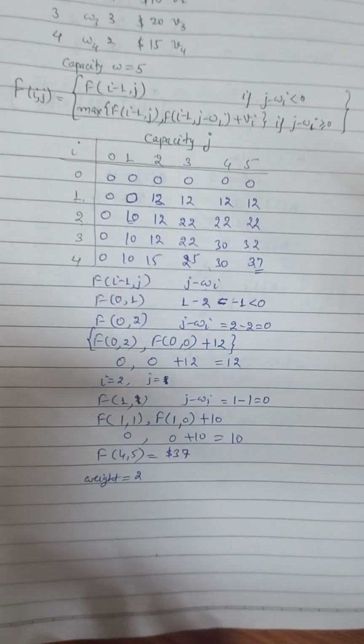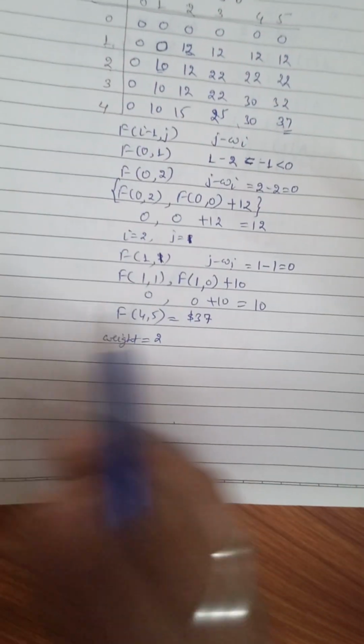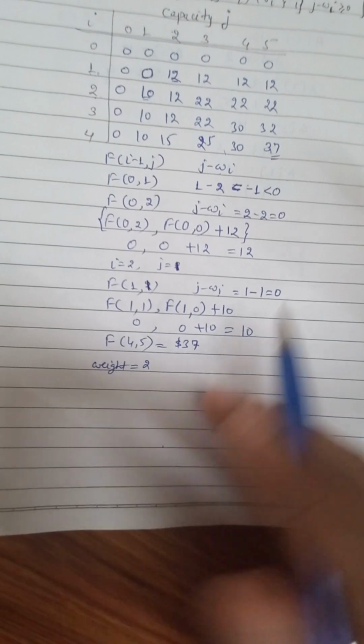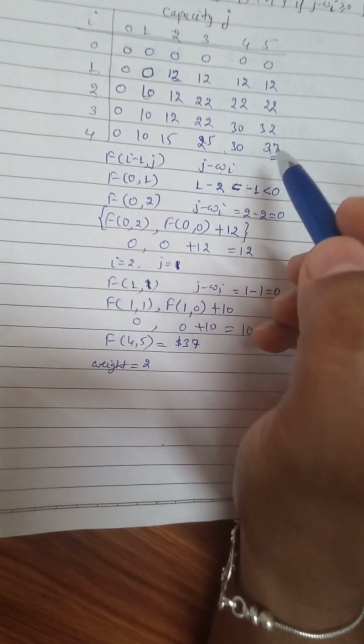So the weight, we can say we have taken 2, because the 4th item weight is 2 here, right? So for total capacity is 5, how much weight is left? 3 weight is left. So now we will see what next we can take, right? So we will go next.